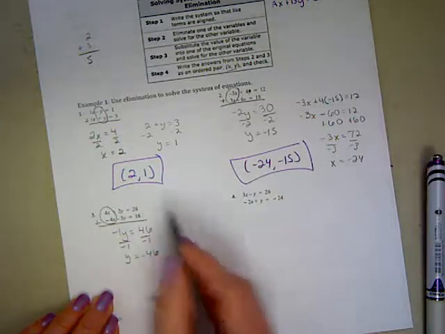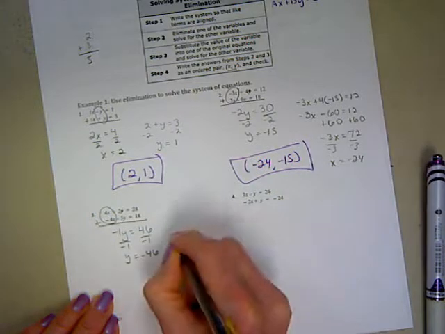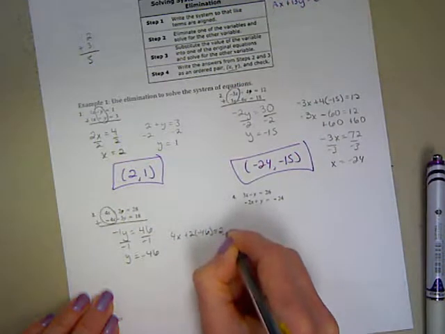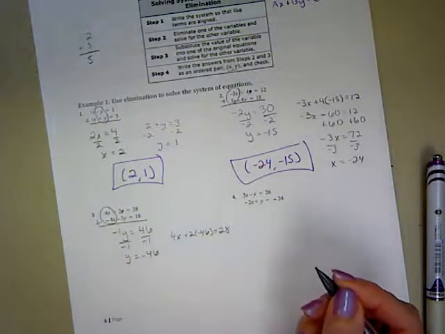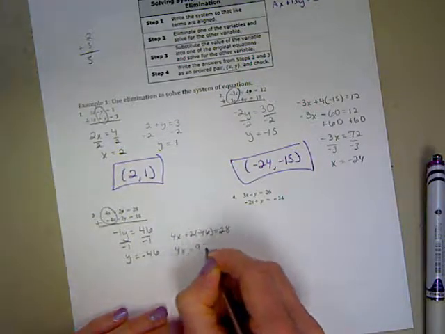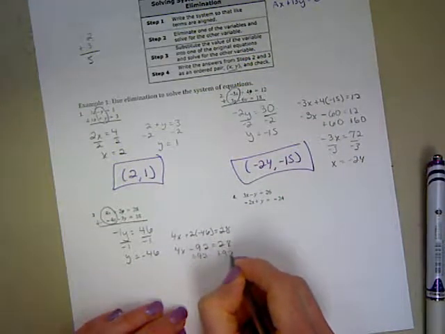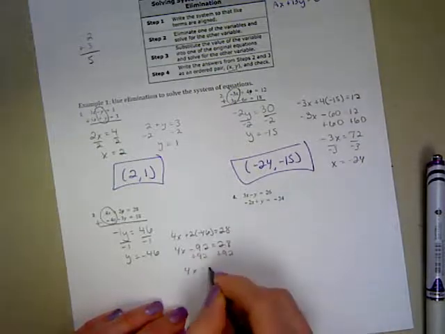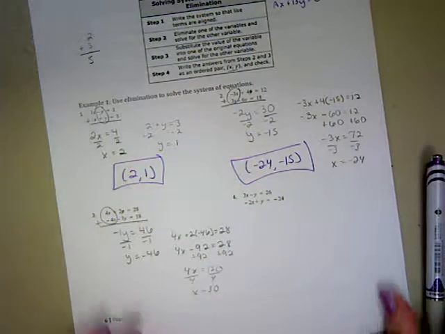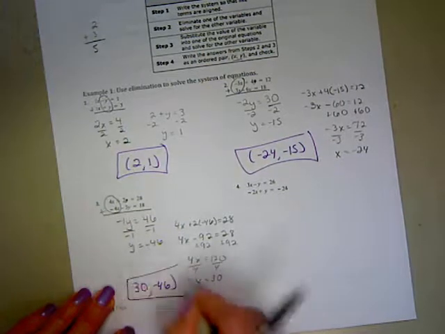Take the 46, plug it in either one. I'm going to do the first one because it's all positives. So I'm going to put it in place of this y. So 4x plus 2 times negative 46 equals 28. So this kind of combines substitution with elimination, if you hadn't noticed that. So multiply. You get negative 92. Add that 92 to both sides, which is 120, and divide by 4. X equals 30. So final answer is 30, negative 46.